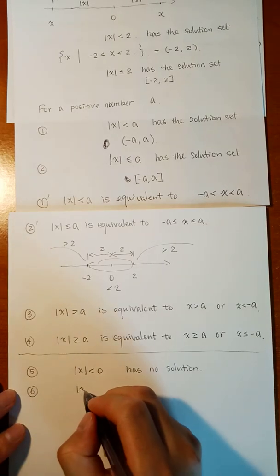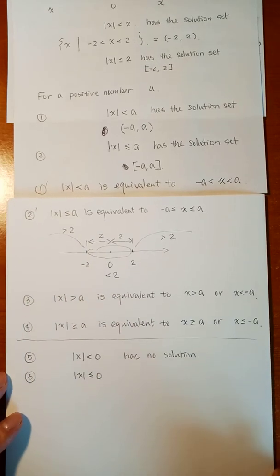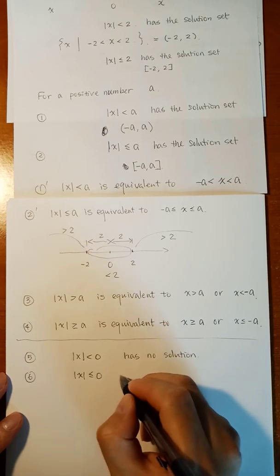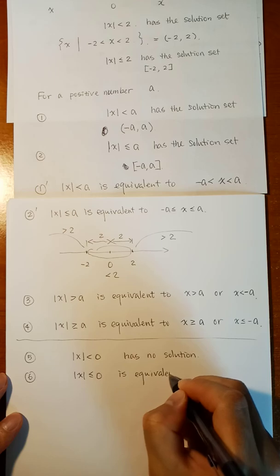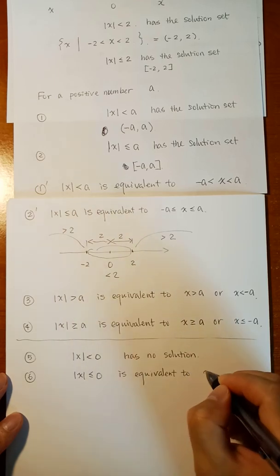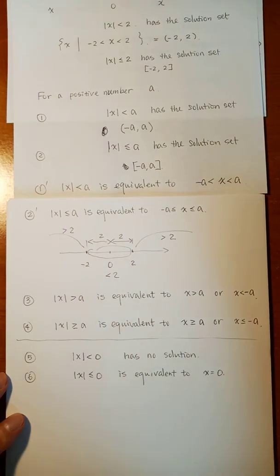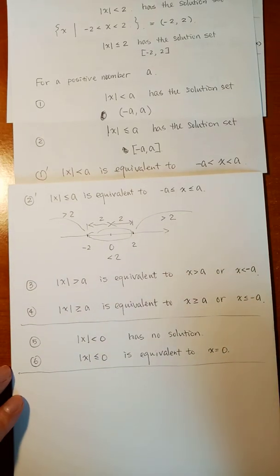What about absolute value of x less than or equal to 0? Well, absolute value of x could be 0. Then it is equivalent to x equal to 0. Only 0 satisfies this condition. So these are two extreme cases.